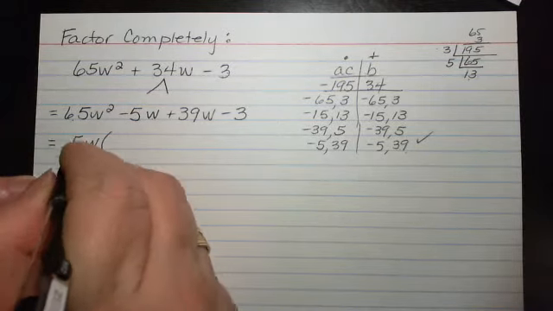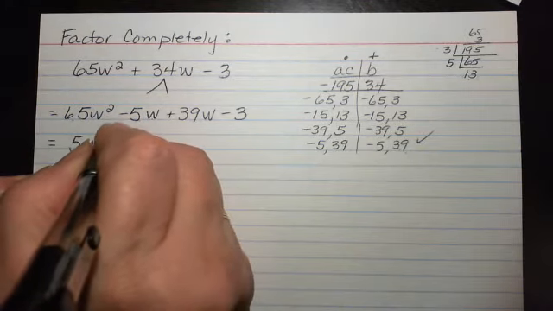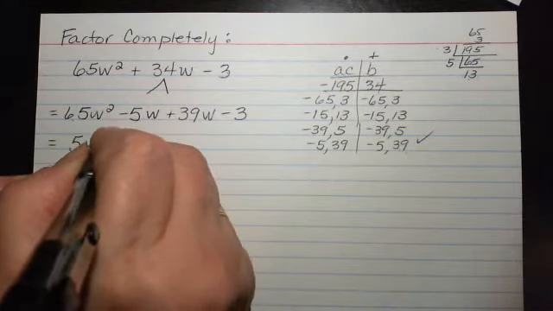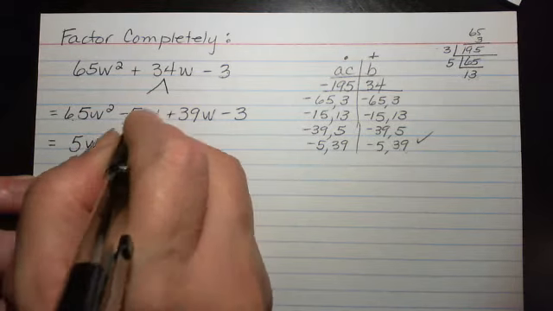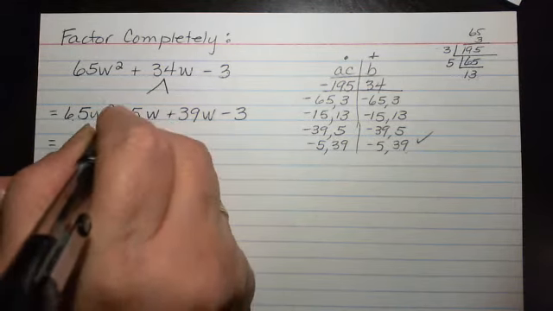When we divide out 5w from group 1, we have 65 divided by 5, 13w. Divide 5w from negative 5w, negative 1.